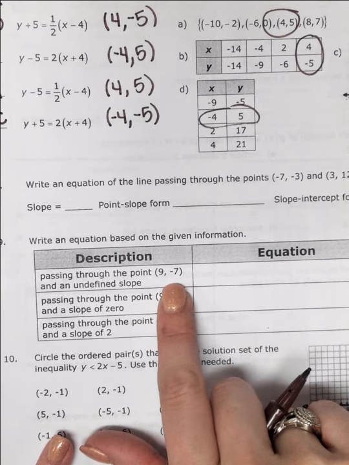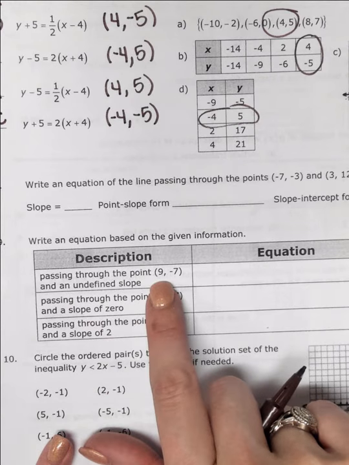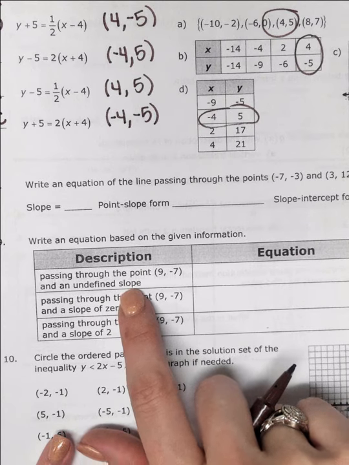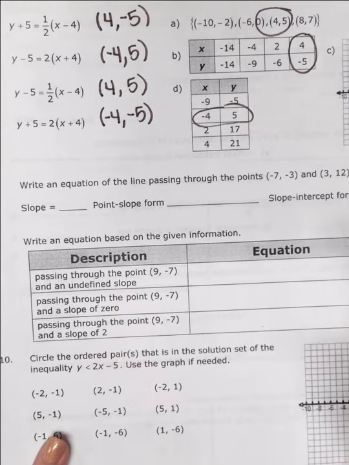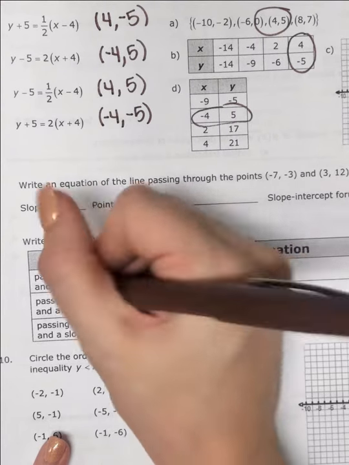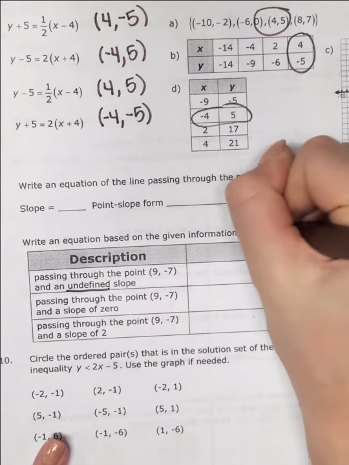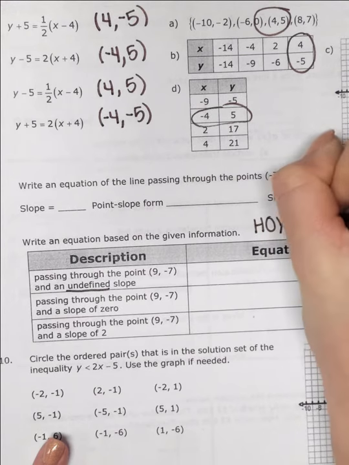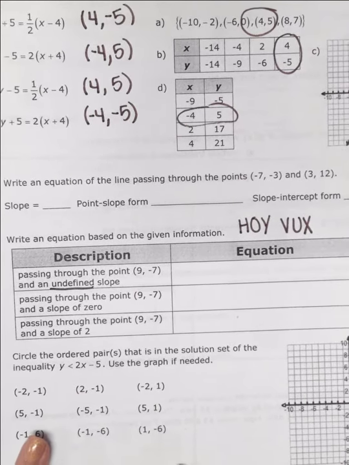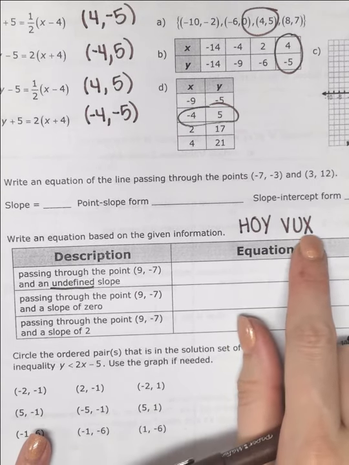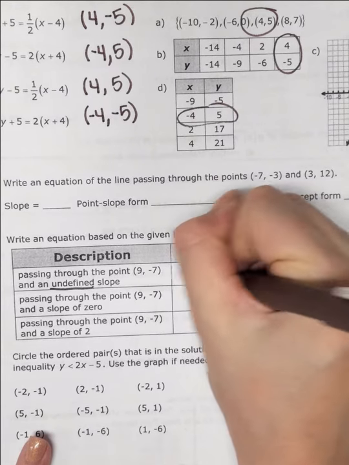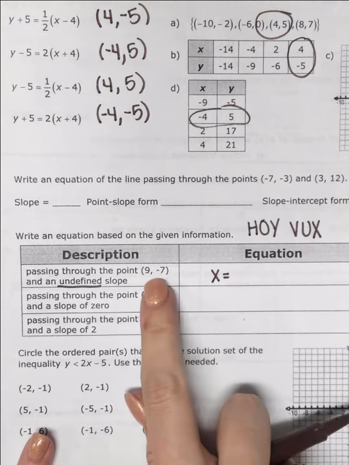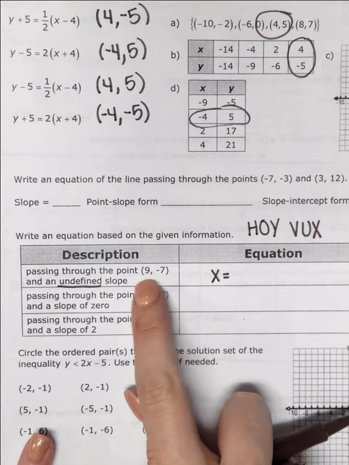Passing through the point 9, -7, and an undefined slope. Dude, use those supplemental aids, okay? Instead of undefined slope, we should be using the anchor chart. Undefined tells us it's going to be x equals. What is the x equal? Which one's the x? 9.